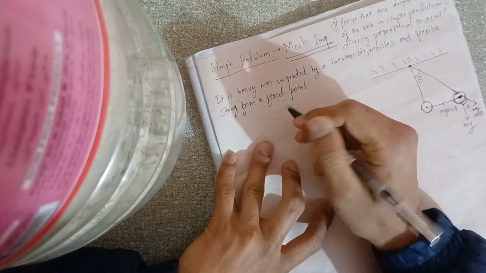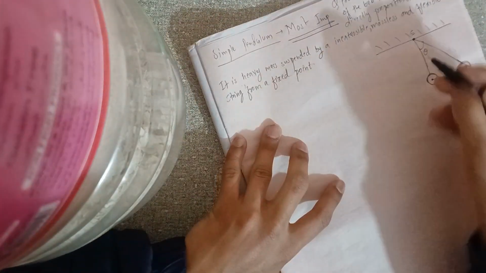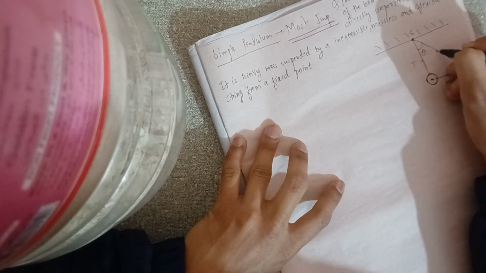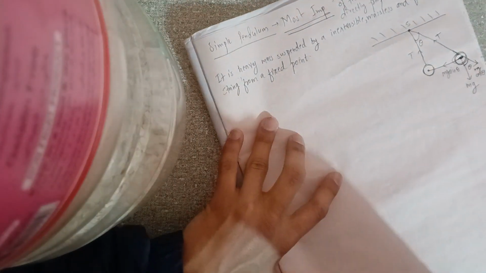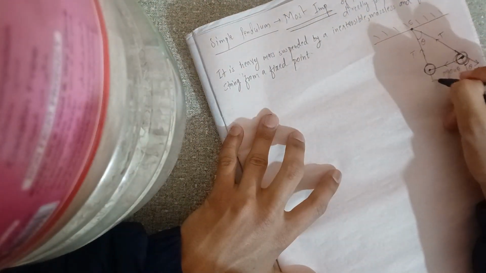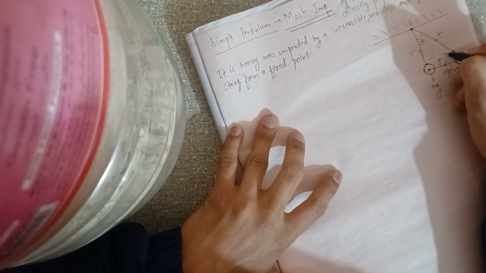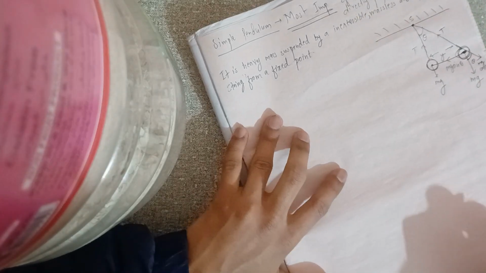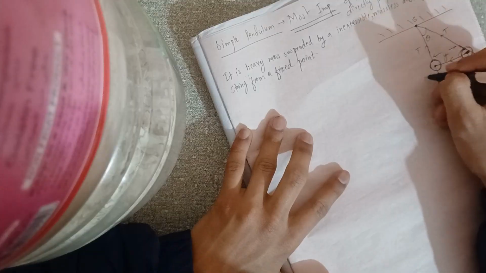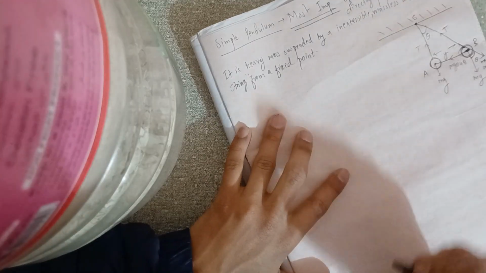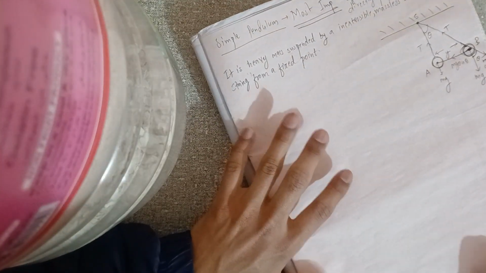This angle is theta, the point is S, and let this be the tension on the string. The displacement covered is y, from A to B, and that is all you need to do in this figure.